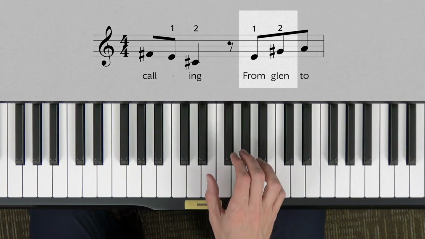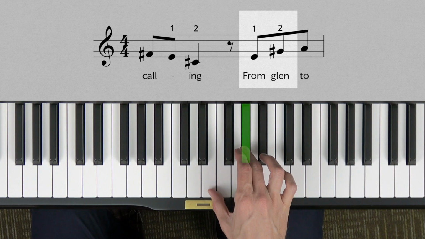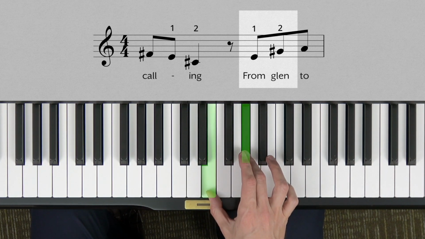If you're pointing here between the E and the G sharp, you're correct. That makes a major third.